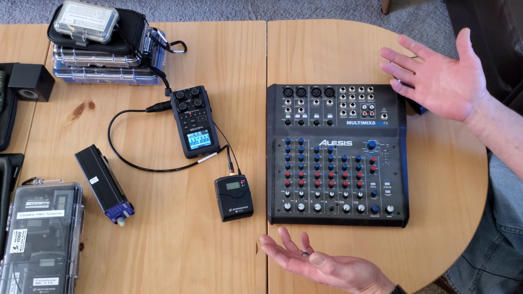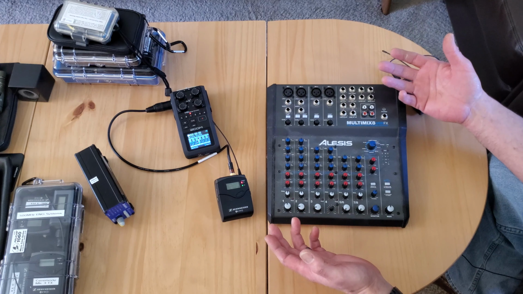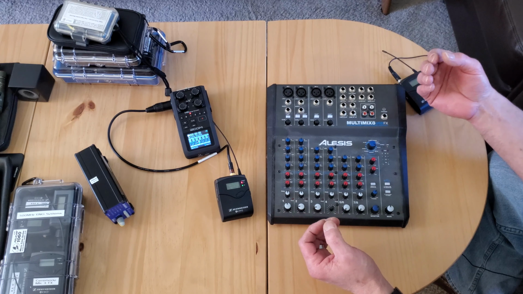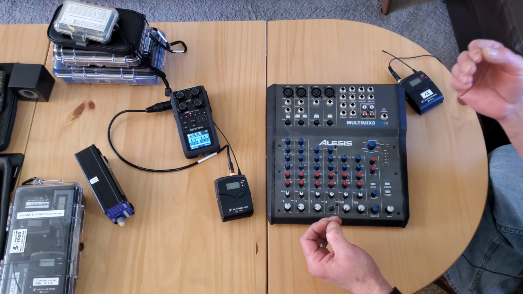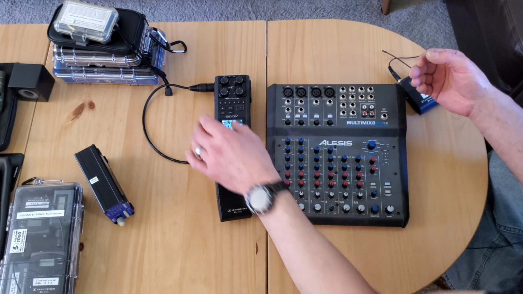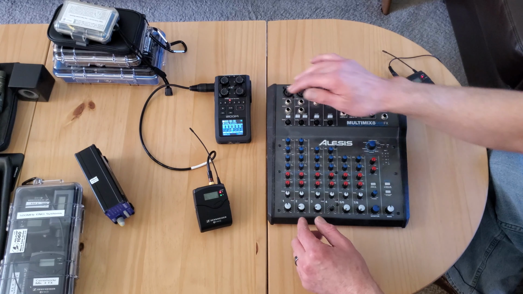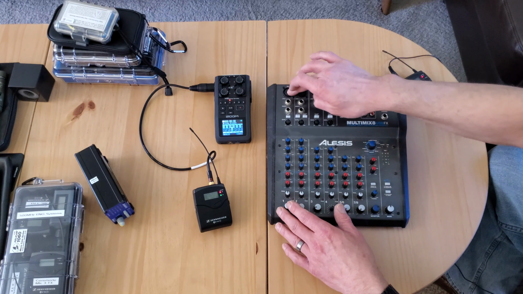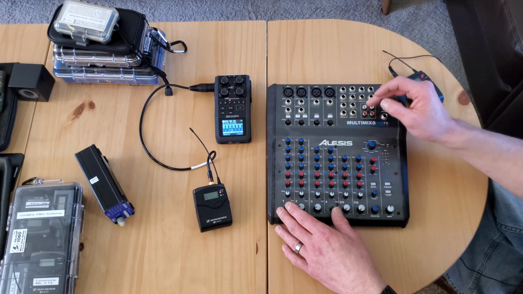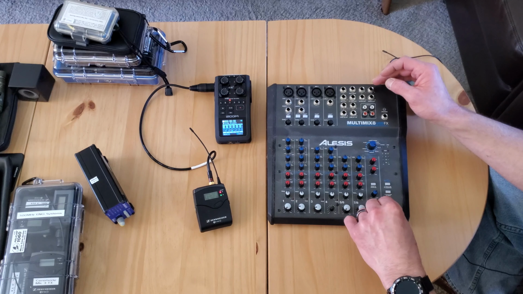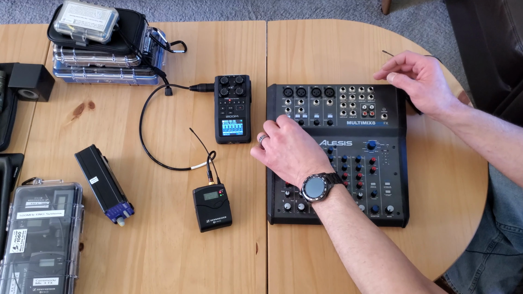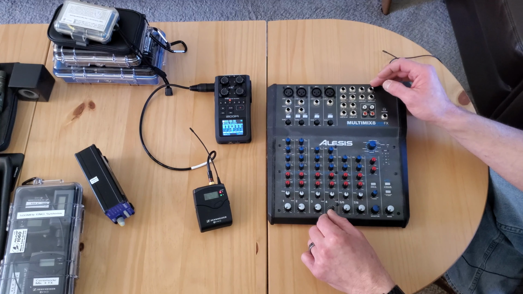The most important thing is making sure your levels always stay out of the red. So you never want to see clipping anywhere in your signal path. So right now, this signal going into this recorder is absolutely perfect. So if I was to replicate that going into this channel, I'm going to start with my channel volume down, my main level down, and this gain right in the middle.